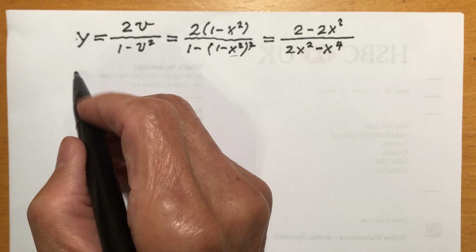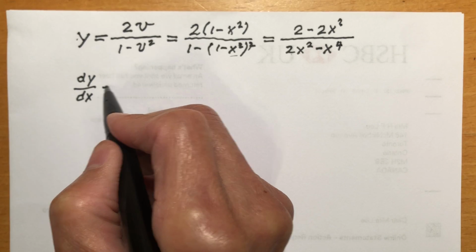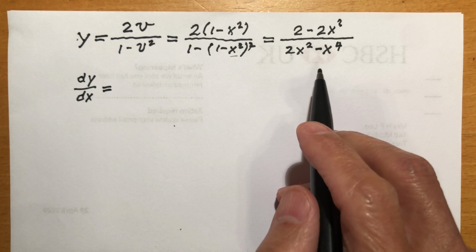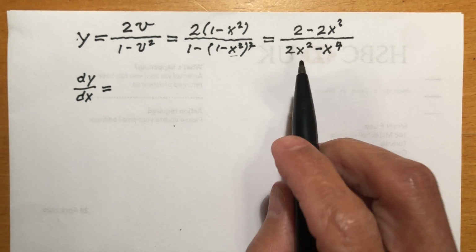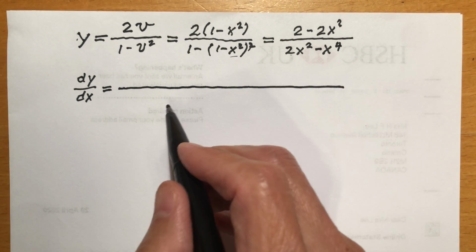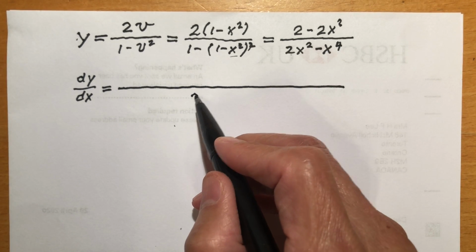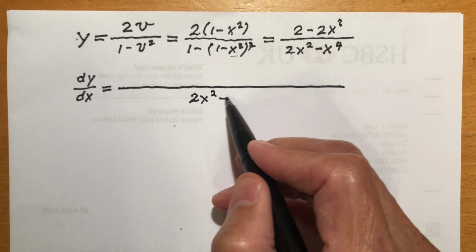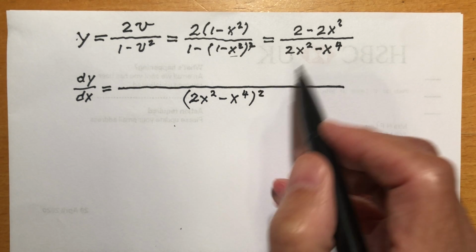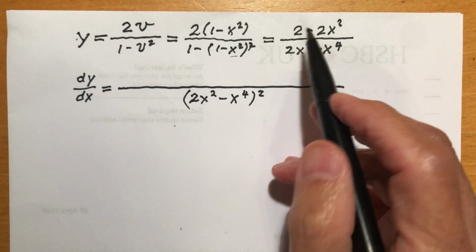Therefore, you can find the derivative. This is a quotient, so you do the quotient rule. It's very long. So the bottom is the square of this. The top is u prime times v minus v prime times u.